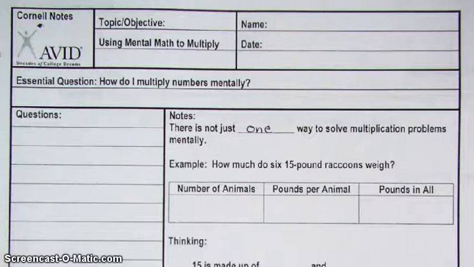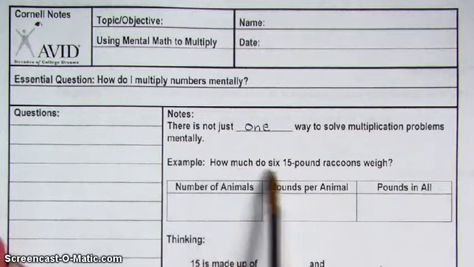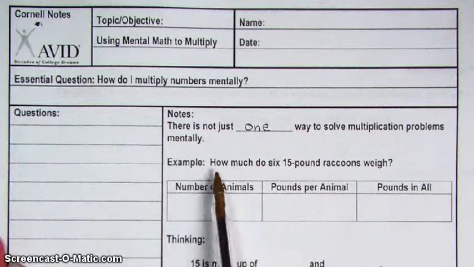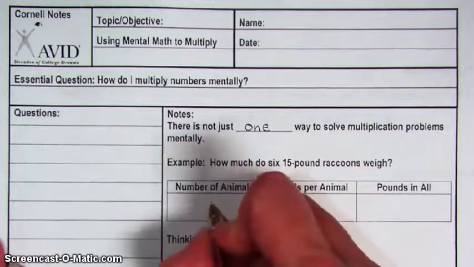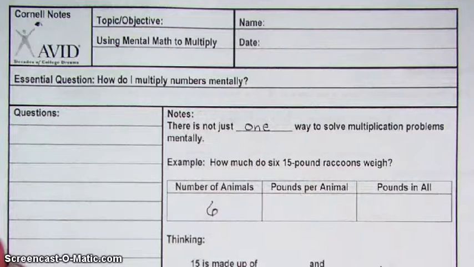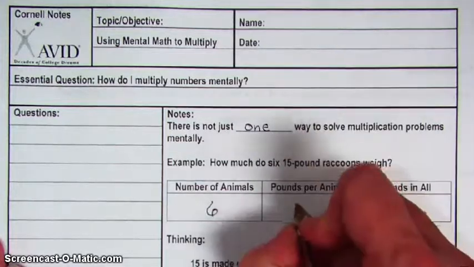Take a look at our example. How much do 6 15-pound raccoons weigh? I've included a little chart here to help you out. So the first thing we want to look at is, what information does the question give us? We notice that it talks about 6 of these animals. So this number is going to go in the number of animals box. We also know that each of these animals weighs 15 pounds. So this pounds per animal box is exactly where we want to place this number.